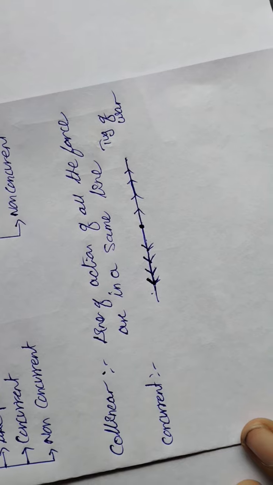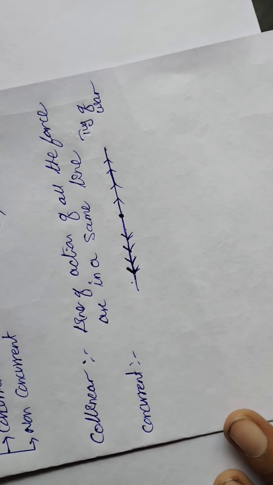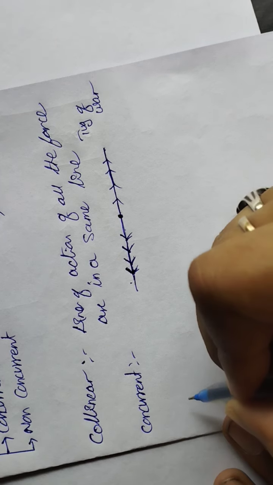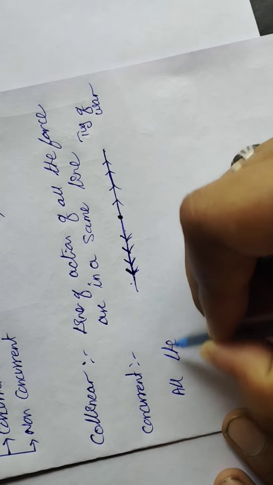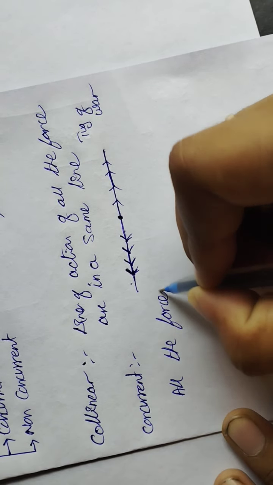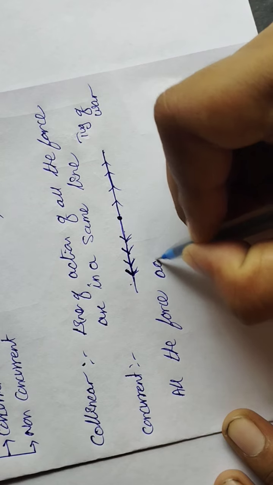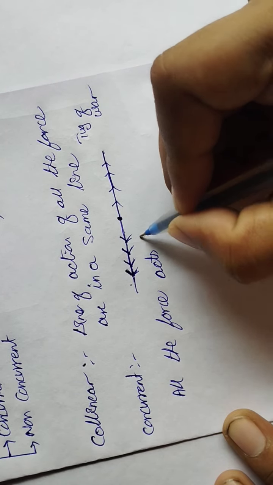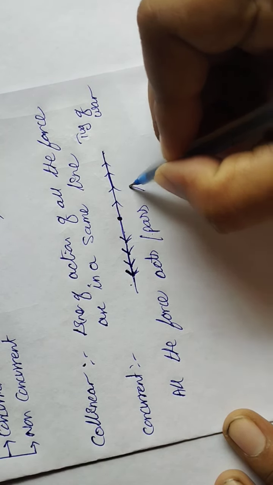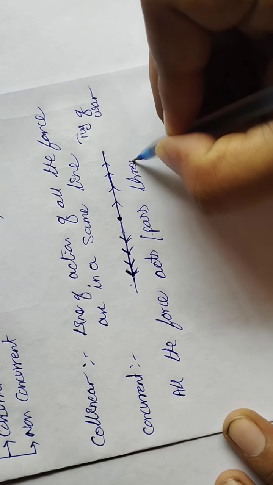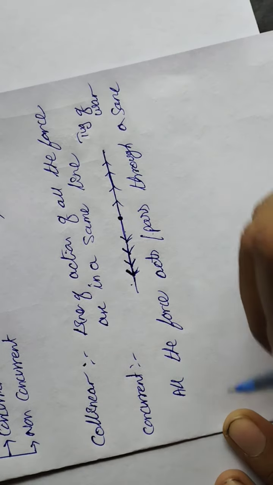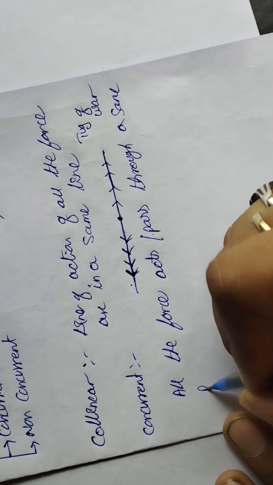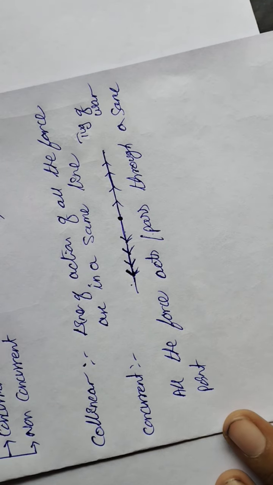Okay, next we have concurrent forces. Next you should know what concurrent forces are. If all the forces act or pass through the same point, that is called concurrent forces.